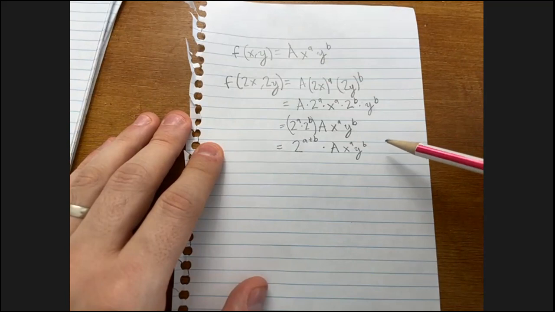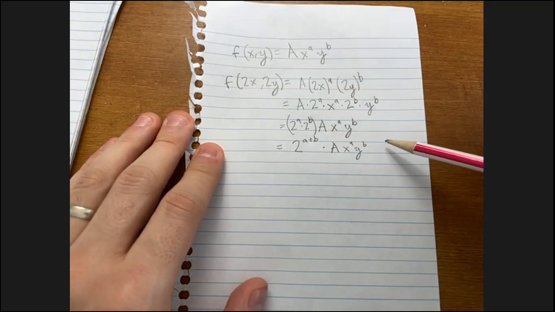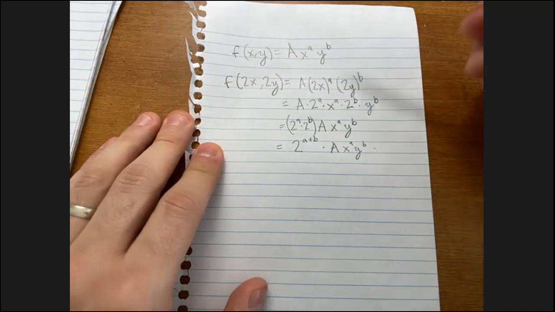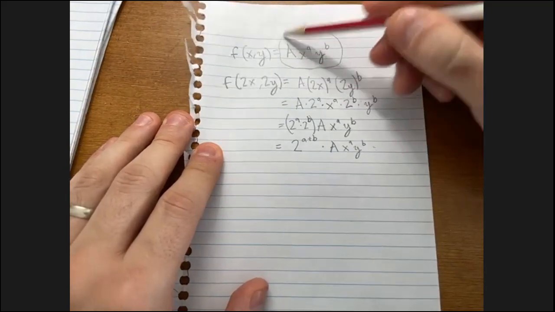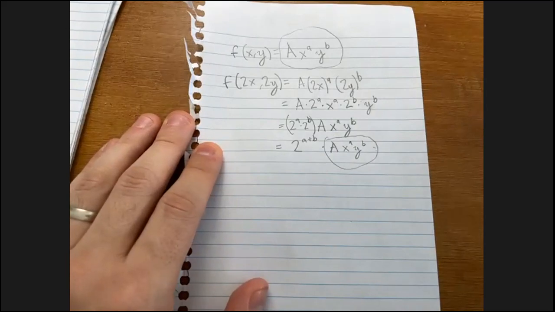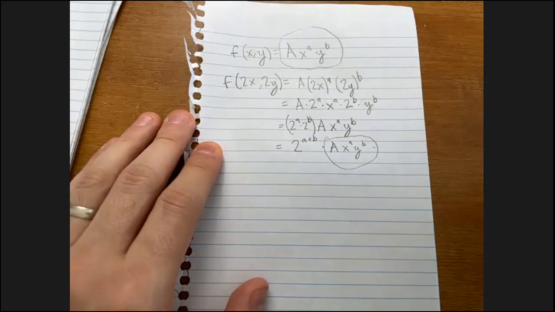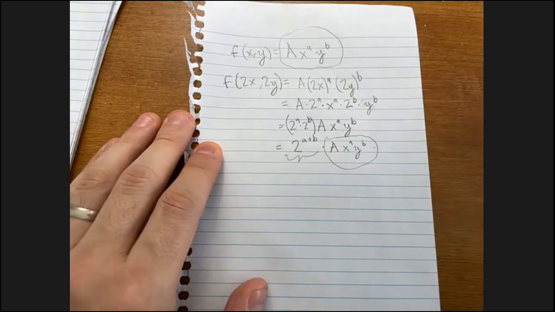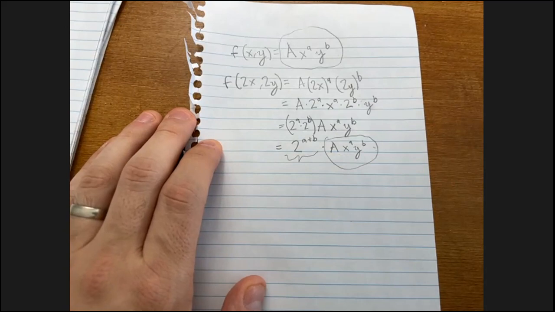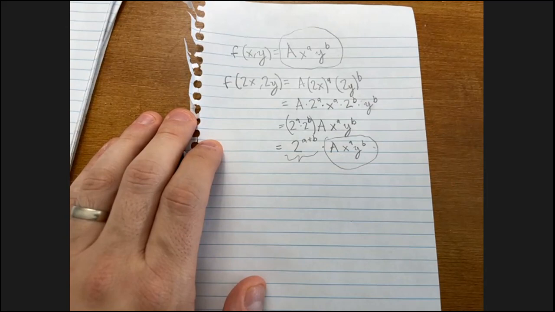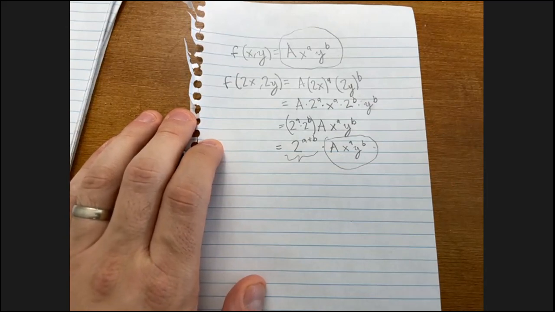And the question was, what I really wanted to look at was, how does that compare to the original? And the answer is, this expression here and this expression here are exactly the same. The only difference is that I also have this multiplier on the outside. So the way to sum up what I'm saying here is that Cobb-Douglas functions are homogeneous.